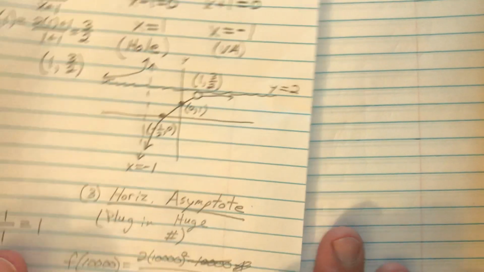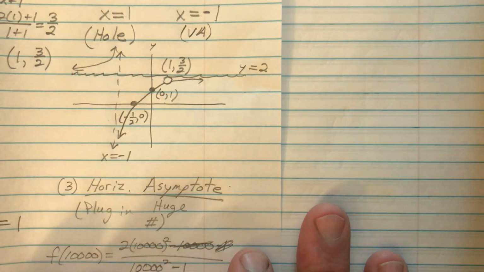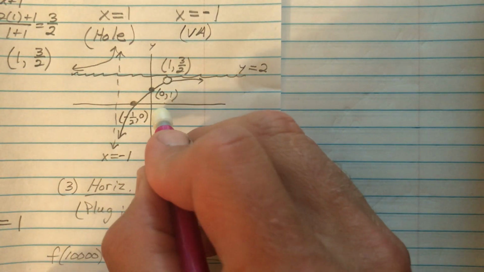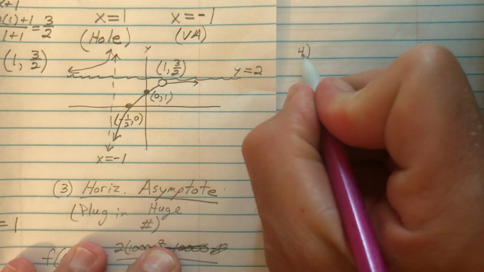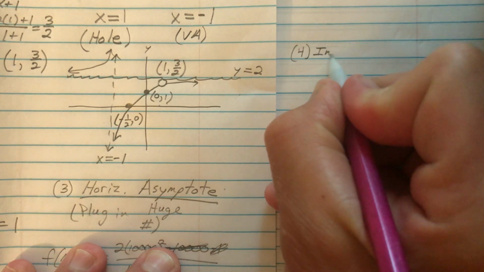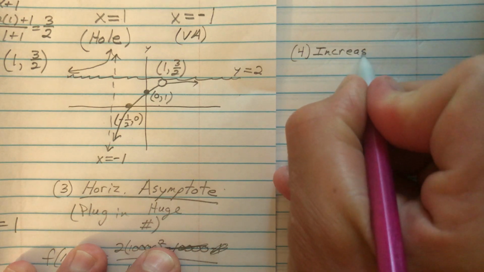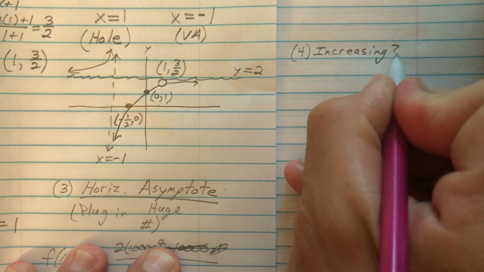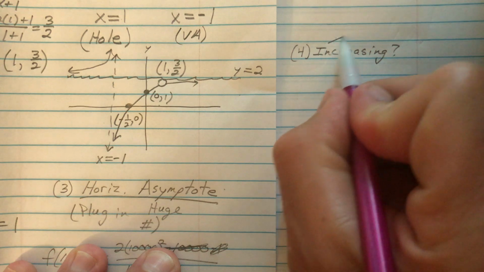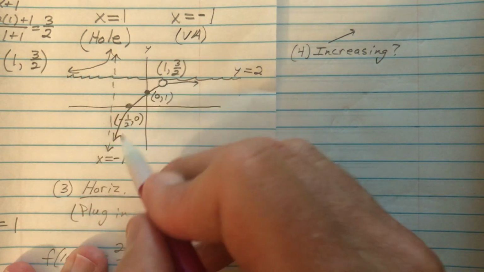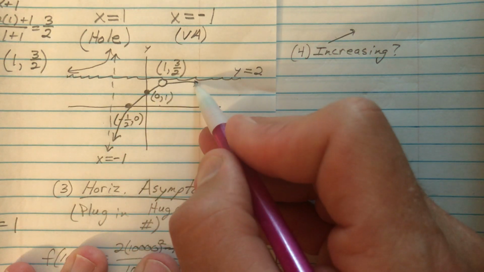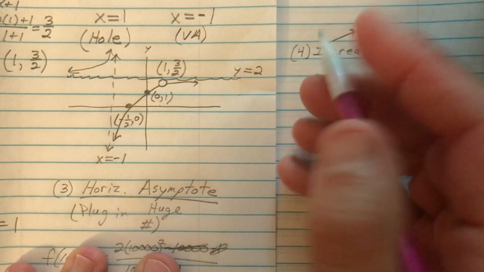So we have the graph right here. So our fourth element will be where is it increasing. It's increasing if the graph is going upward when you read left to right. So this section is going upward and this section is going upward. You got to be reading from left to right.